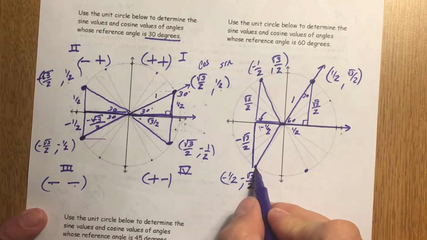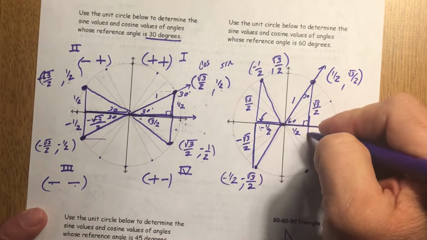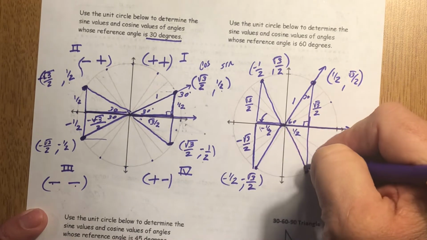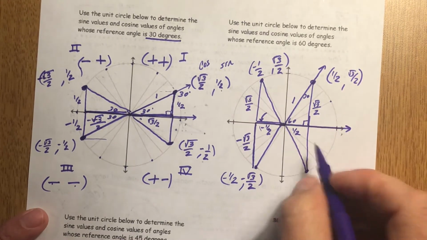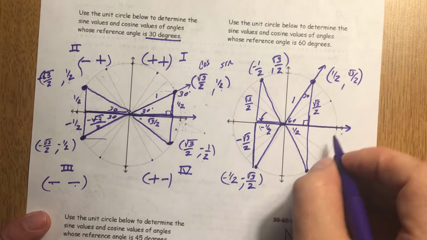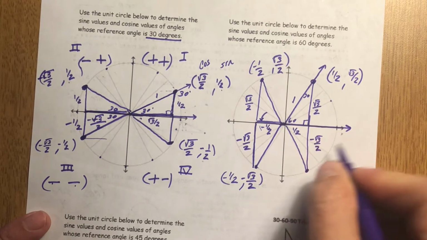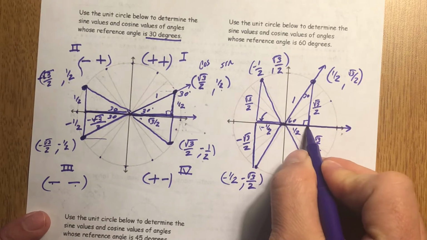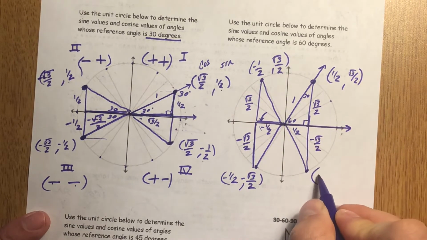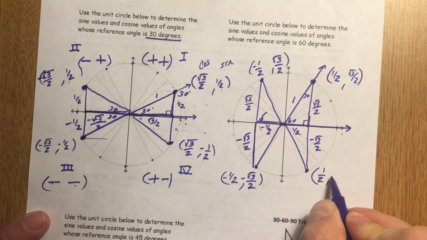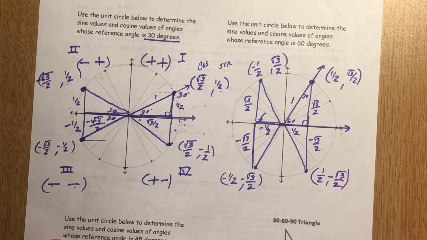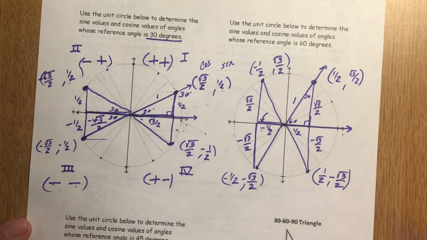And the last one, reflect it over here. All right. Again, this is another 30, 60, 90. This is negative root 3 over 2. And we want 1/2. So we're going over 1/2, down root 3 over 2. Okay, so far, this is what we've got.